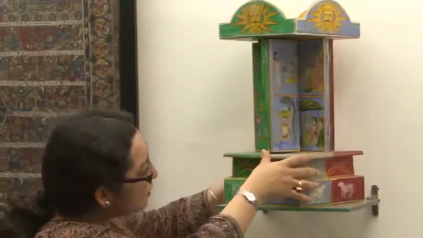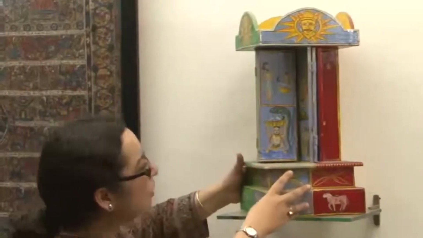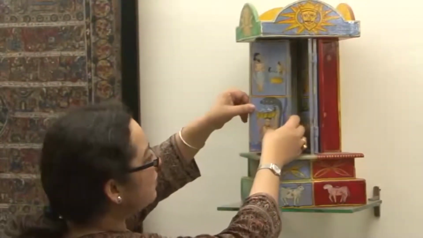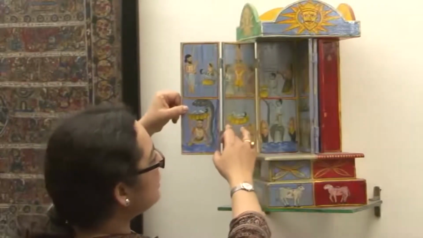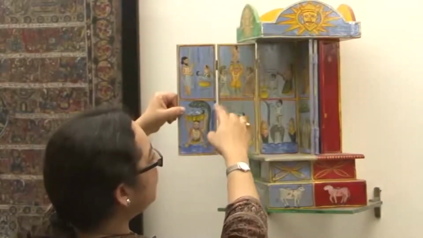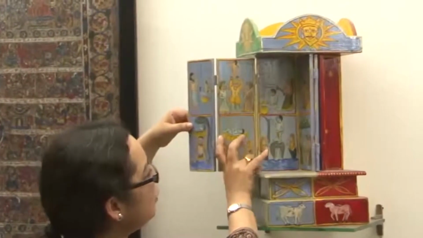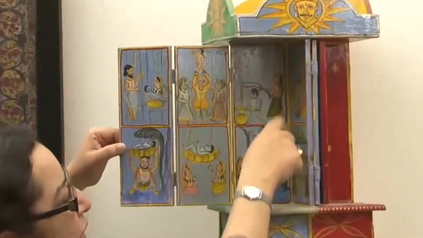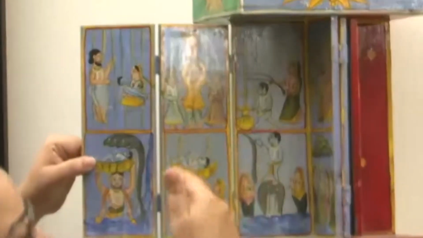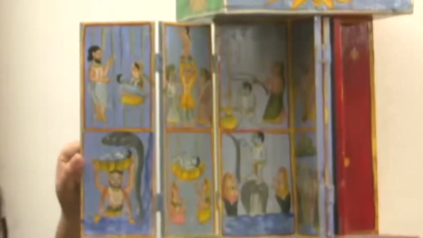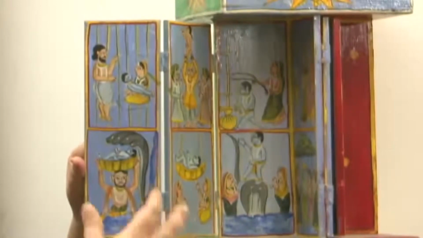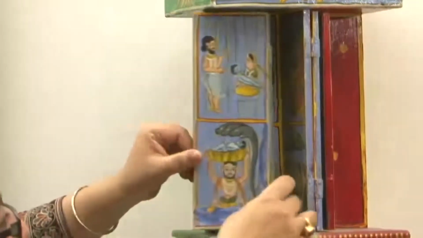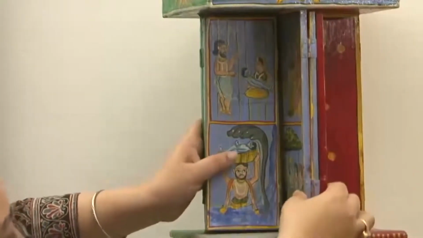So if we turn it and want to unfold the story, we see that it's a story of the birth of Krishna, and as we keep on opening the panels, we see stories taking place in a sequential order. There are different episodes of the incarnation's life and the kind of miracles that he performed throughout his life. So this is very interesting to see in this order.